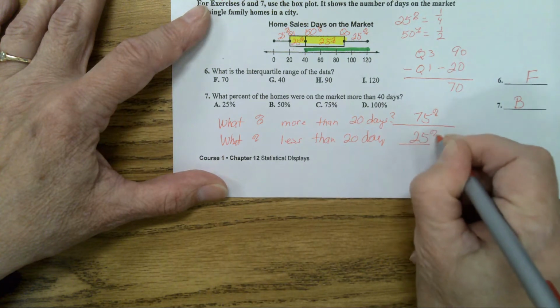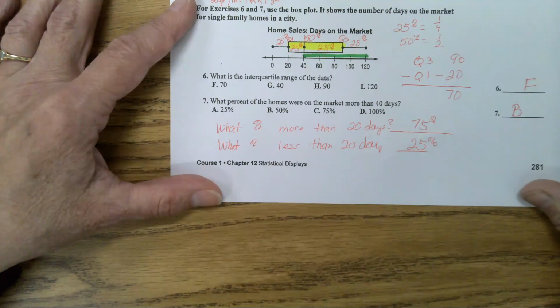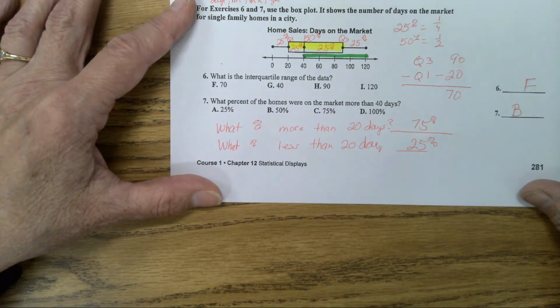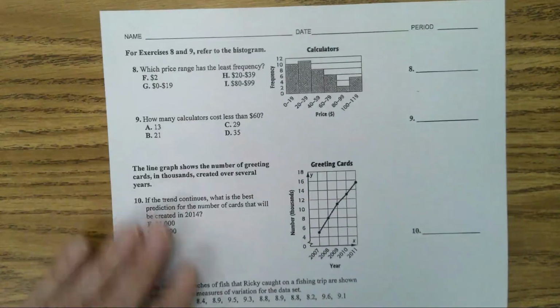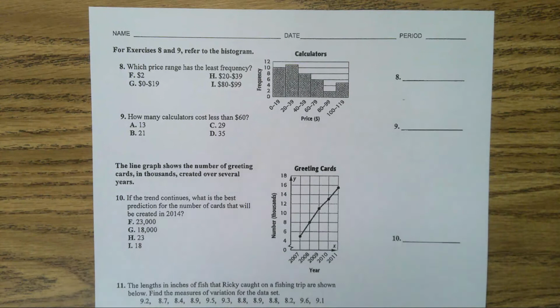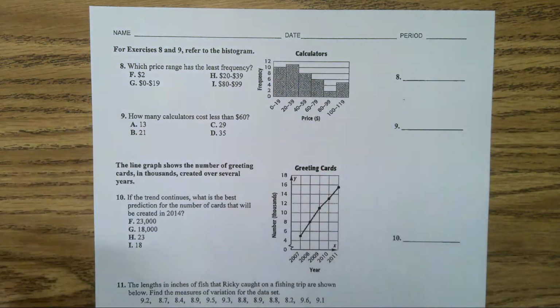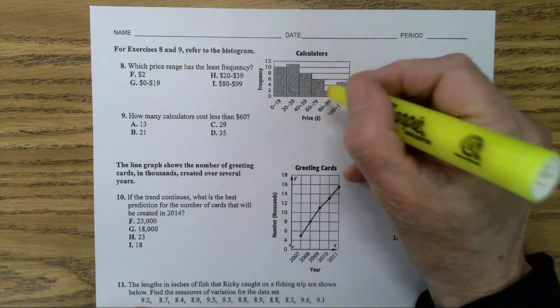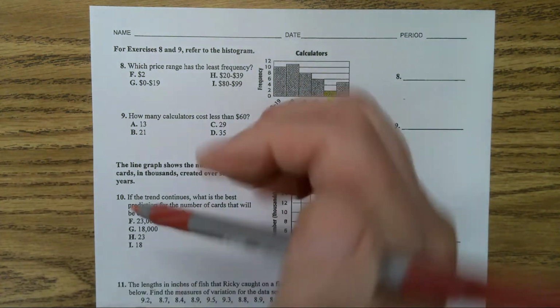Any questions on how to interpret data on a box and whisker plot? Everyone okay? Thumbs up on this? It's pretty easy. It's not that hard. Now let's go to the back. Number 8. Which price range has the least frequency? That means the shortest bar. Which one has the shortest bar? $80 to $99. That has the shortest bar, so the answer is I.